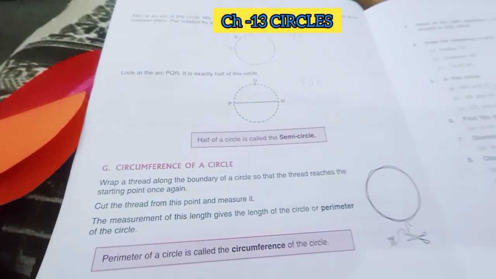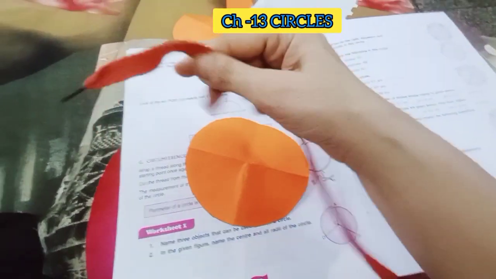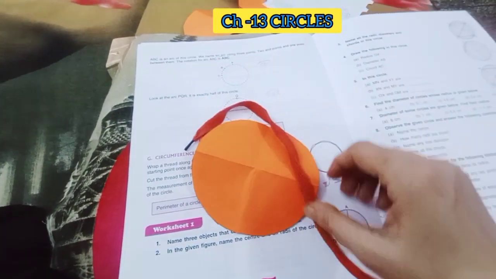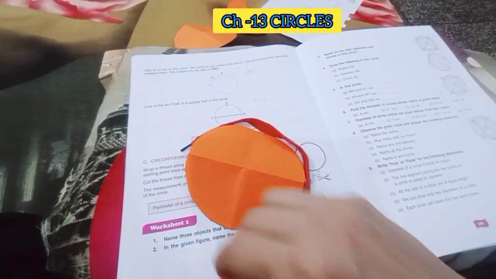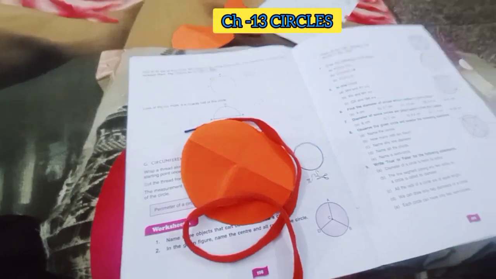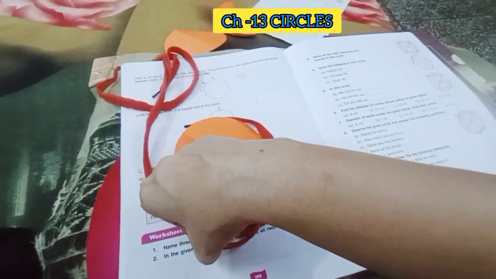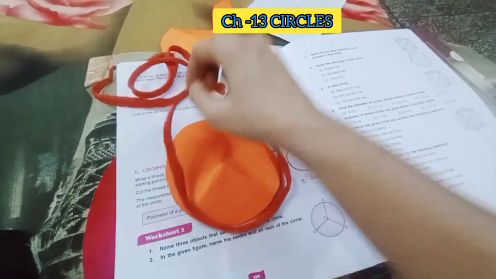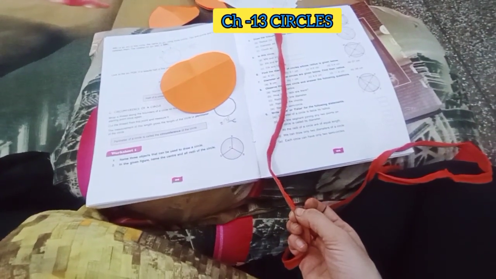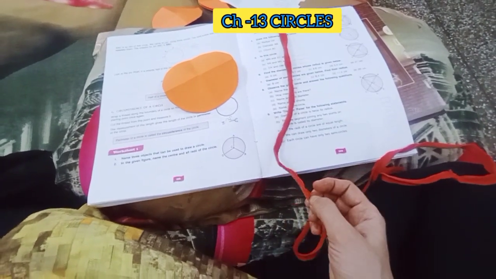Now we have the circumference of the circle. For this, we measure the boundary of the circle with the help of a thread or anything. I am taking this lace. With the help of this, I measure the boundary of the circle, and the boundary is called the perimeter. I get the length of this, so I can measure this length. That is the perimeter. And the perimeter of the circle is called the circumference of the circle.